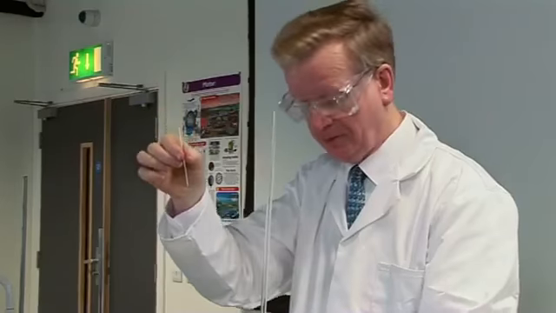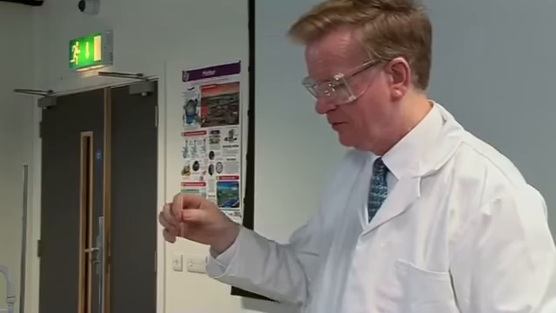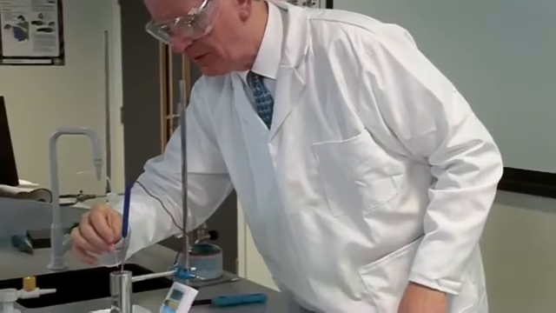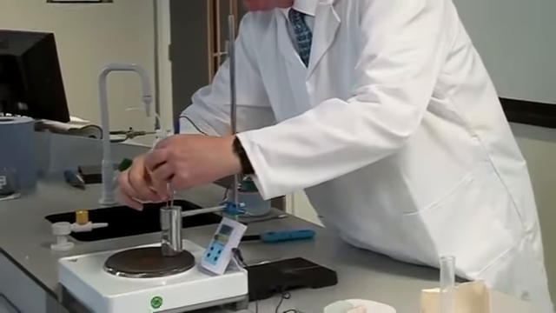Place the capillary tube in the aluminium melting point block on a hot plate and place a digital thermometer in the aluminium block.